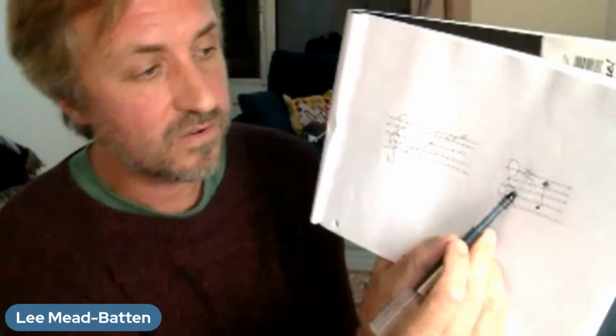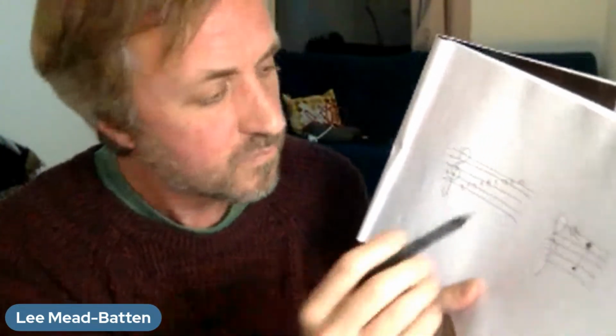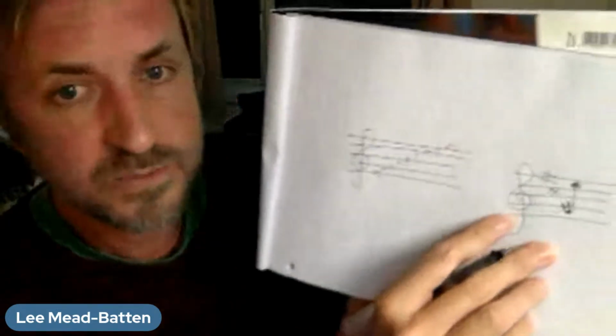So if we know that the three sharps in A major are F, C, G, right? Then on here, we've got to put those sharps in at the very start. So if we come back here and look at this, we've got F, we've got C there. So I'll put a little sharp there, F, C, G. Okay, so we've got those.